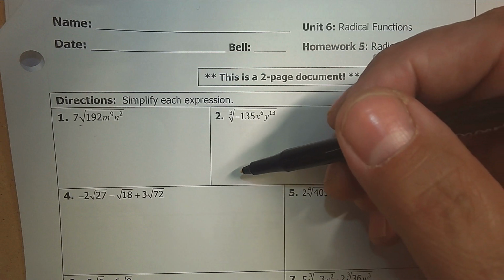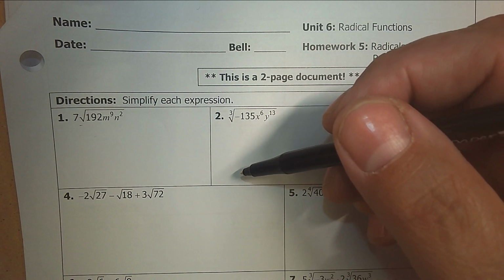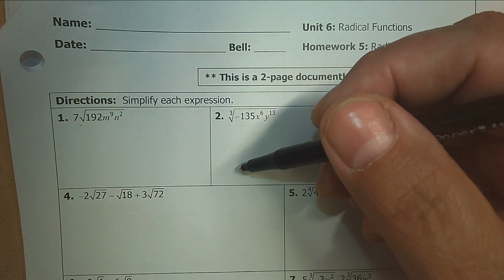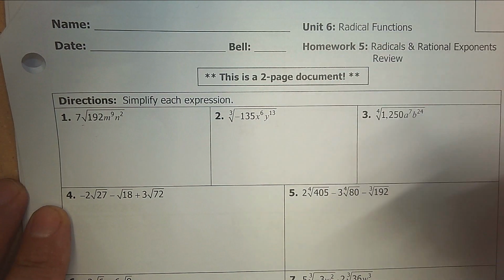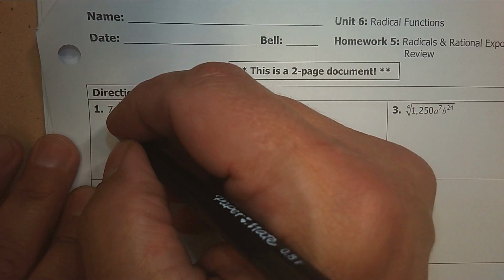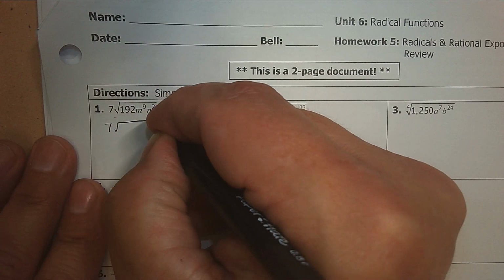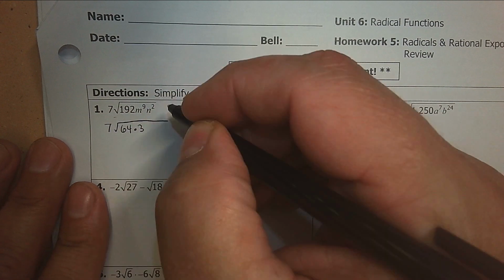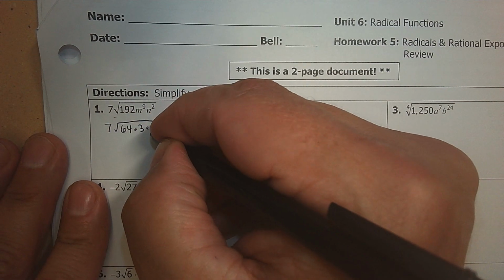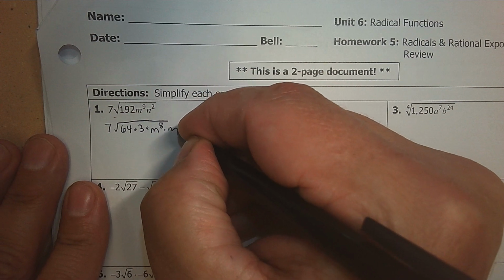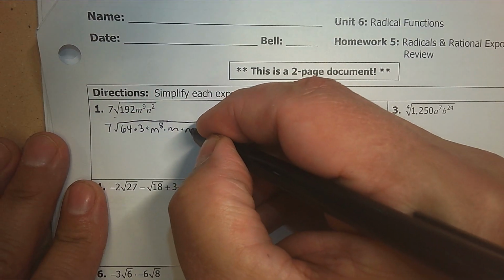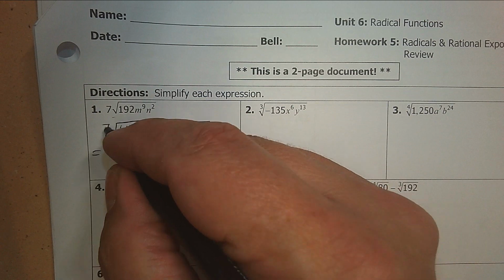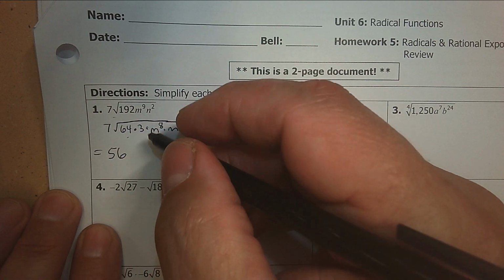The first thing that I see to simplify, on the right page here, is the square root of 192. I have to think, what perfect square goes into 192 evenly? I can rewrite 192 as 64 times 3, and then the m to the ninth I can write as m to the eighth times m, and n squared is fine. So I get the square root of 64, which is 8. 3 will be left behind.